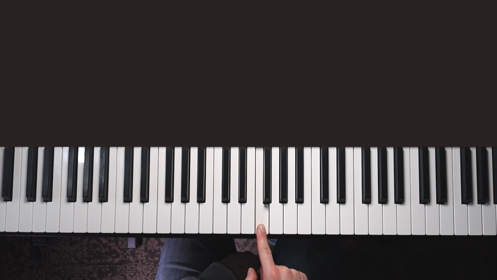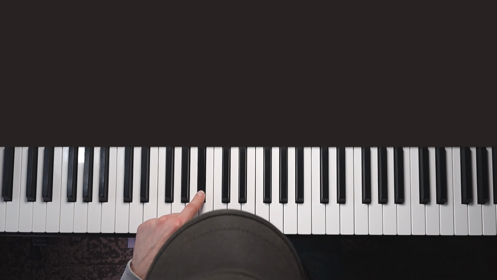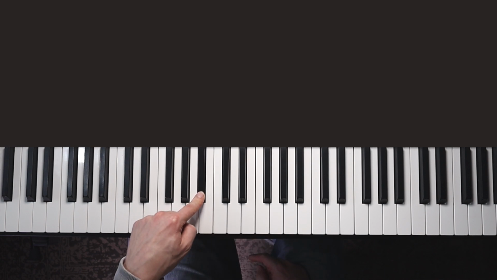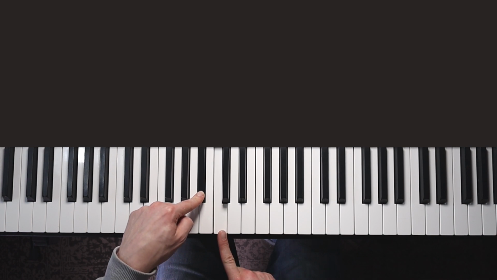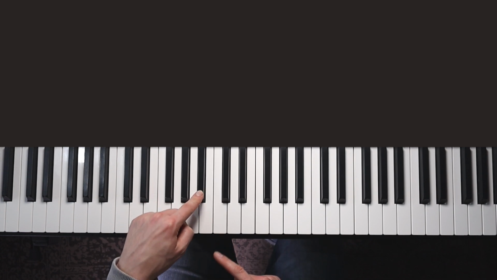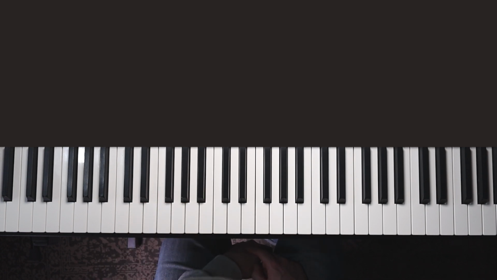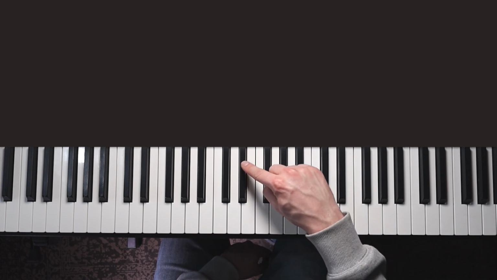F and a minor second below. You should have this one here, E. B flat and a major second above. Should have this one here, C. E flat and a minor second below.